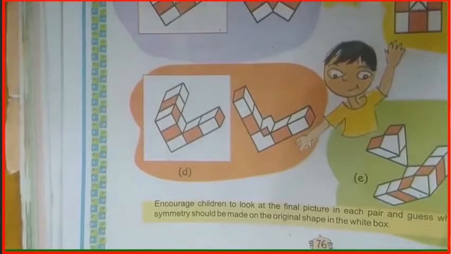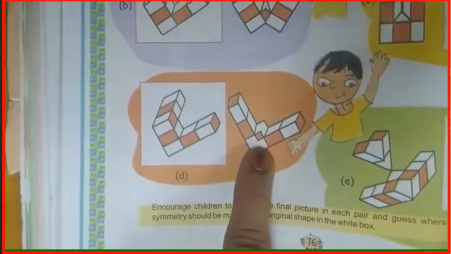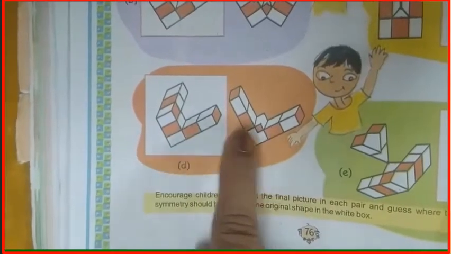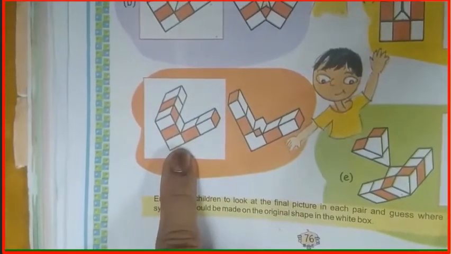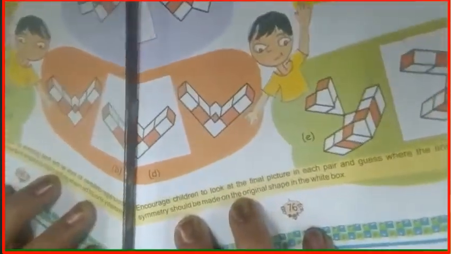Now over to D. I want the shape like this. So where will I put the mirror in this? I will put the mirror like this, here. So I get the same shape like this.